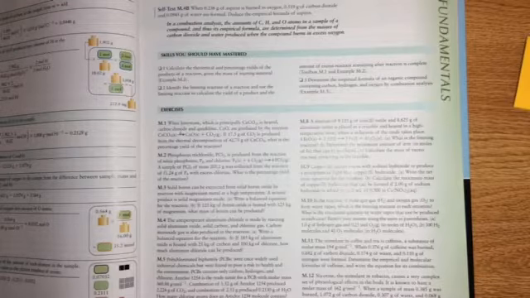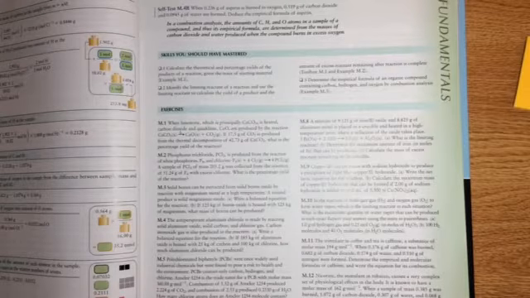Problem M11, which is the combustion with caffeine. The question says, the stimulant in coffee and tea is caffeine, a substance of molar mass 194 grams per mole. When 0.376 grams of caffeine was burned, 0.682 grams of carbon dioxide, 0.174 grams of water, and 0.110 grams of nitrogen were formed. Determine the empirical and molecular formulas of caffeine, and write the equation for the combustion.